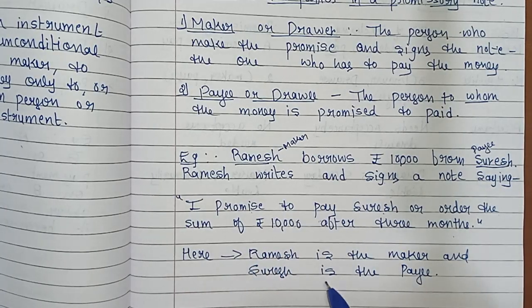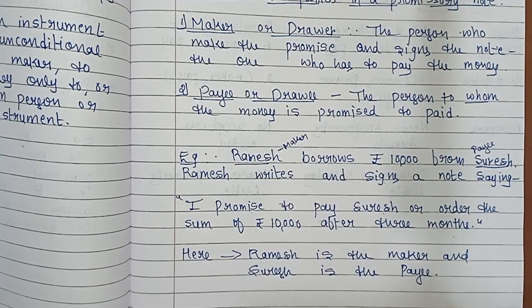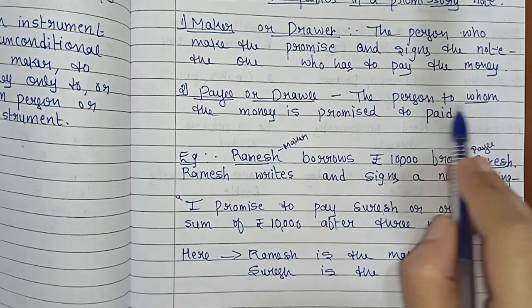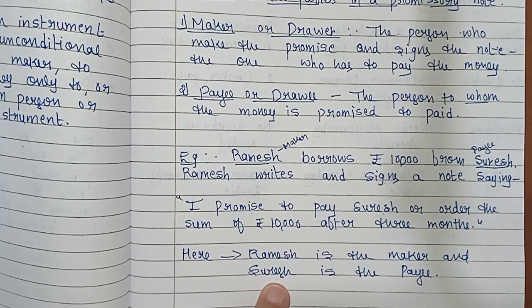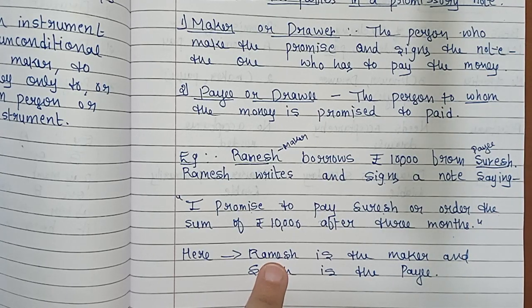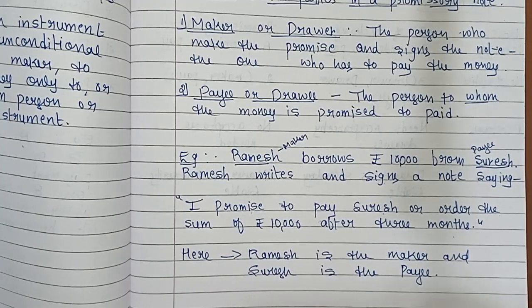Now here Ramesh is the maker of the promissory note because he has given the promise that I will pay the amount of rupees 10,000 to Suresh after 3 months. So Suresh is the payee, the person to whom the money is promised to be paid. He is the receiver of the cash. Ramesh is the maker, who has promised to pay the amount to Suresh after 3 months. Clear? I hope the parties involved in a promissory note are clear to you all.